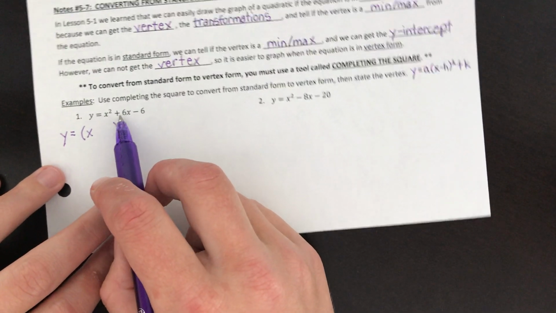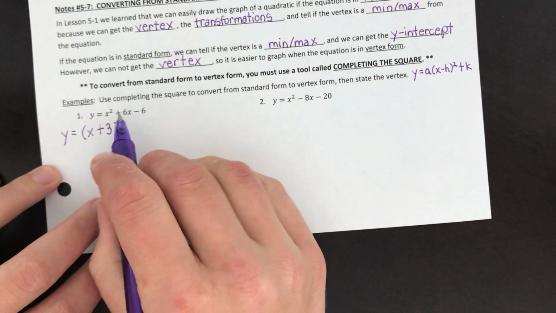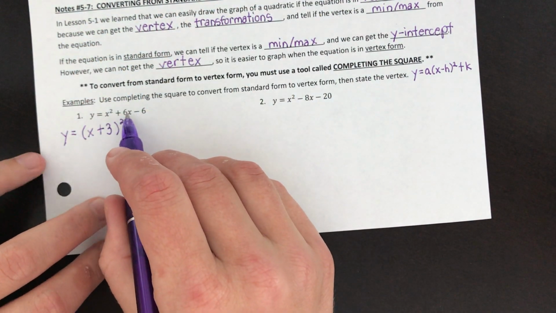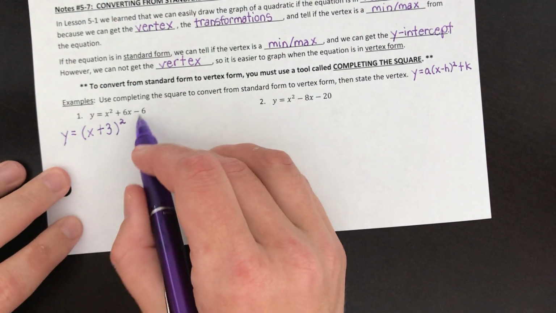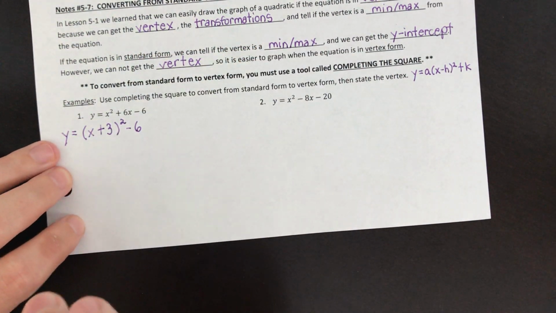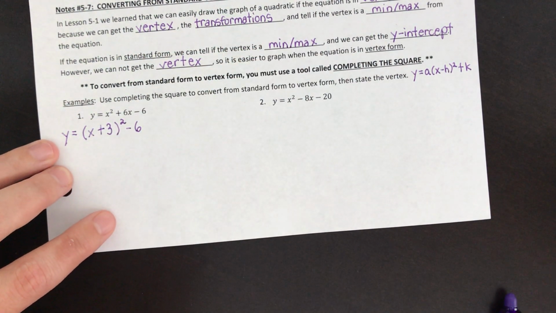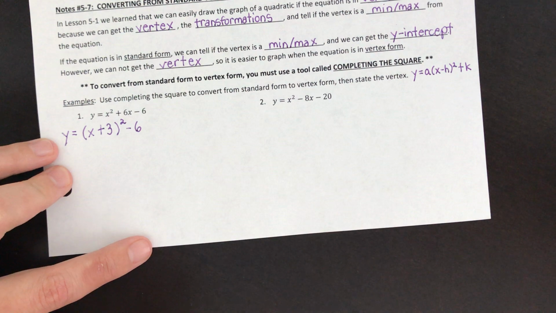Take half of the b value. The b value here is positive 6. So half of positive 6 is positive 3. You always drag down this number here, and then let's talk. Off to the side, and I don't expect you to do this every time unless you're struggling, and I won't do this every time, but I want you to see.